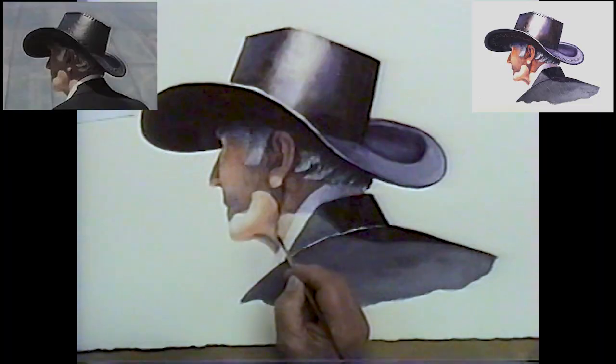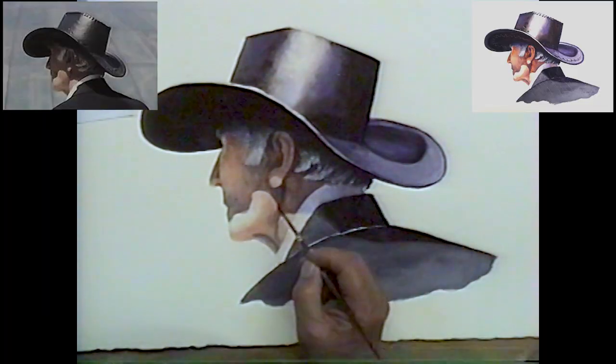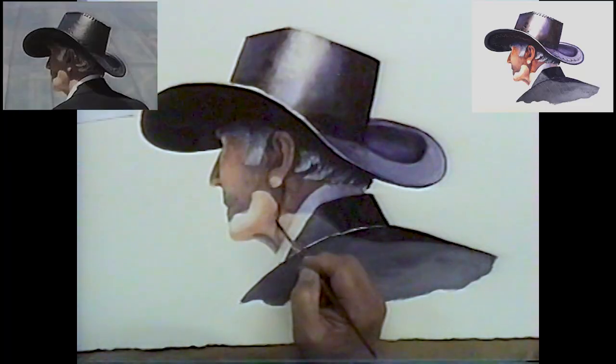What I love about the freedom that this gives you is you're dealing with these colors that complement one another, and you don't have to worry. So if I get that a little bit dark there, I'll just, I mean, if it's too uneven, I'll fill it in with the brown. See?